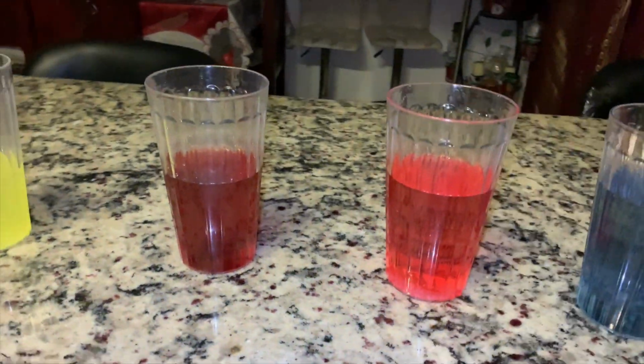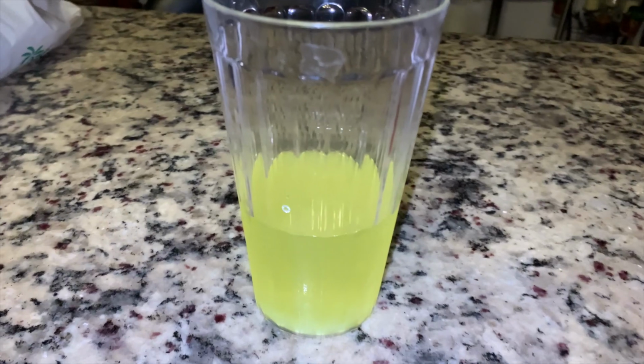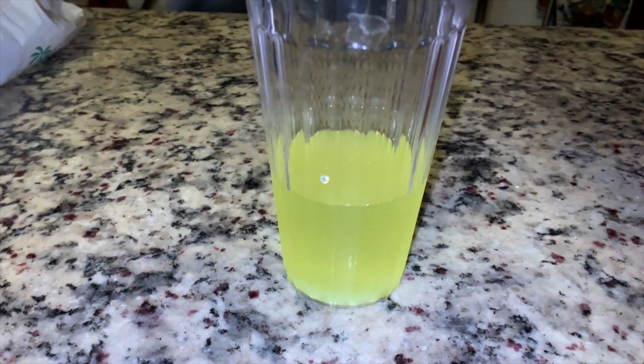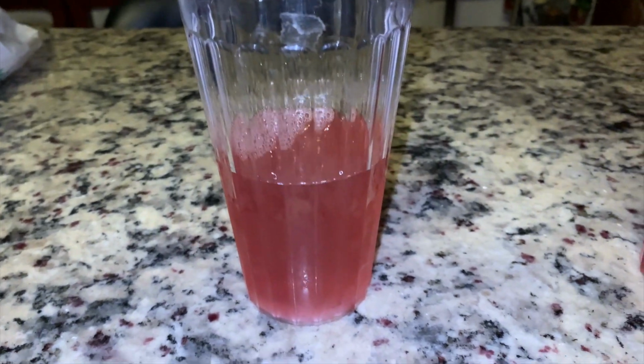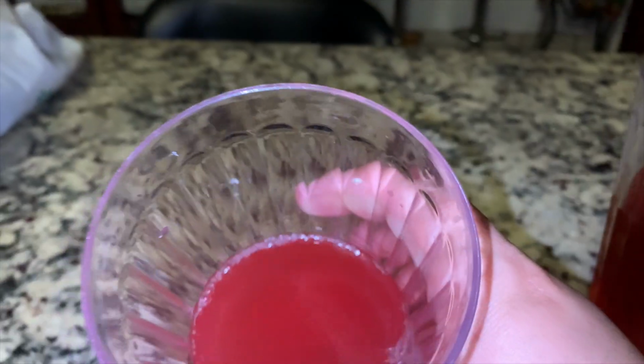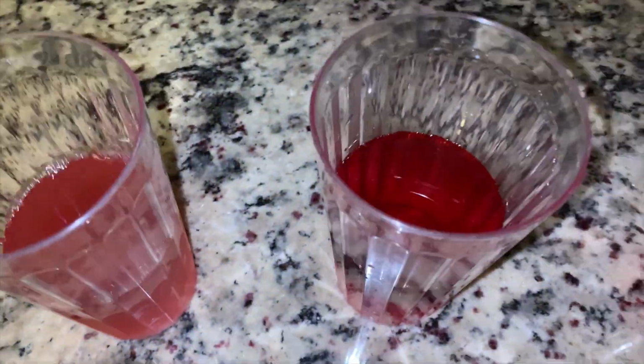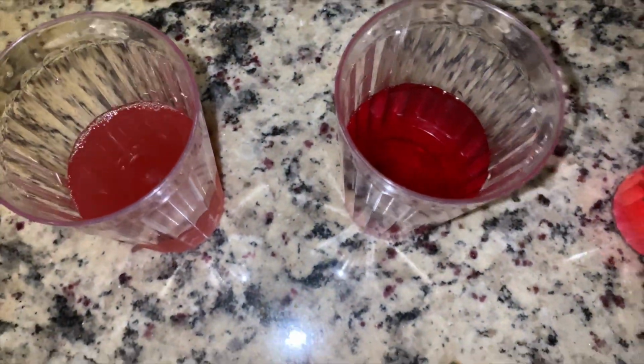Right there you can see that the apple cider vinegar had almost the same color as the regular vinegar, and right there we have the Gatorade, which had almost the same reaction. It had almost the same color as the apple cider vinegar.